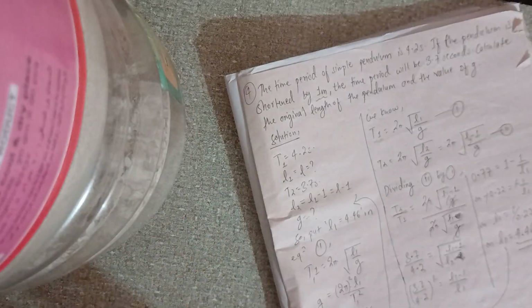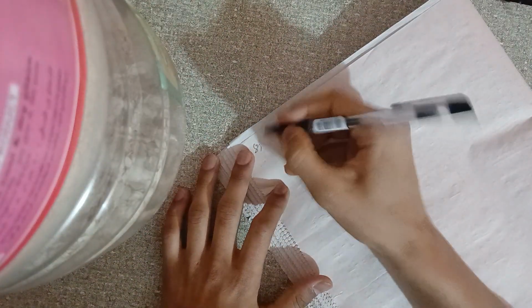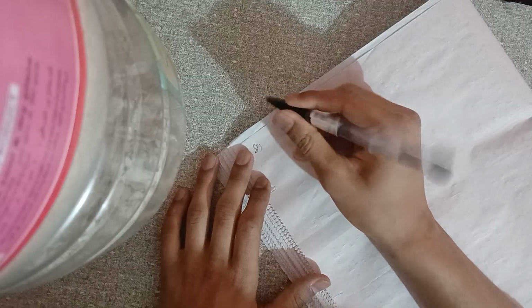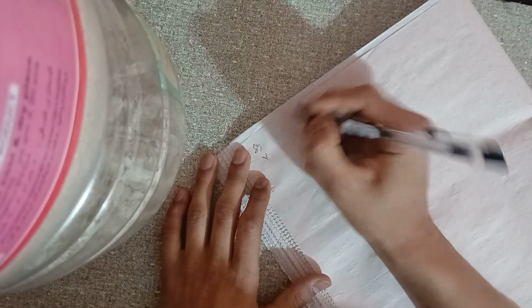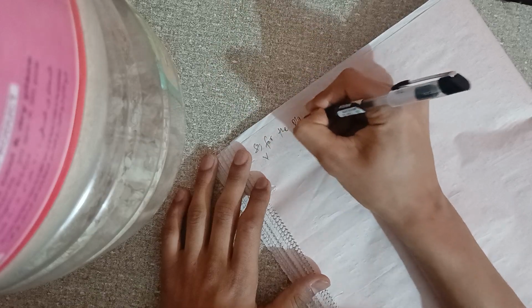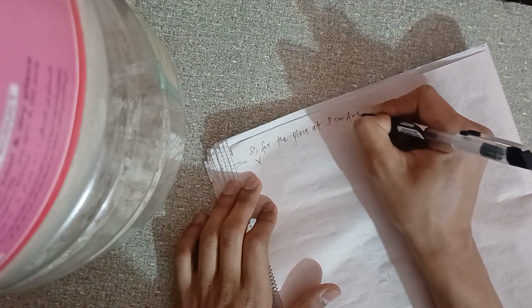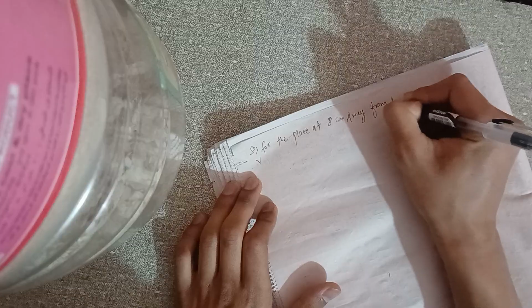So to do this, let me go to the other page. Okay, so first of all we have the velocity for the place at 8 centimeter away from the mean position.